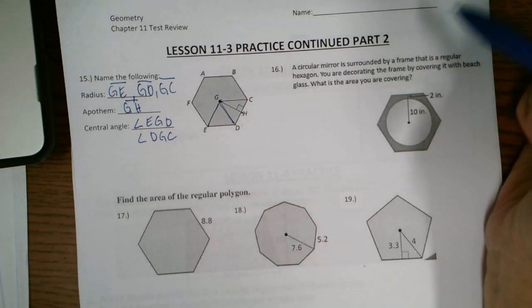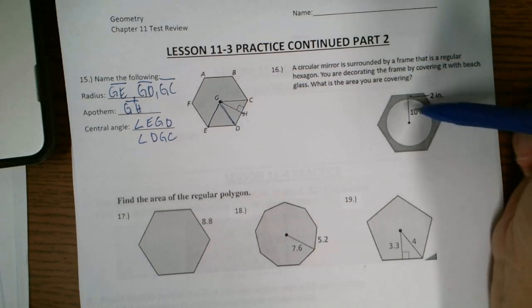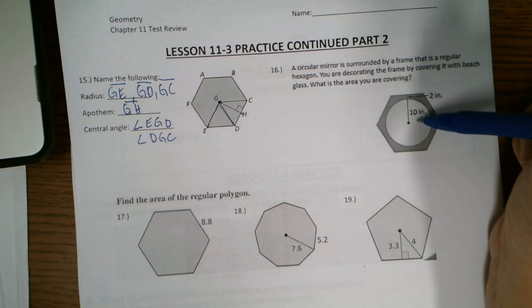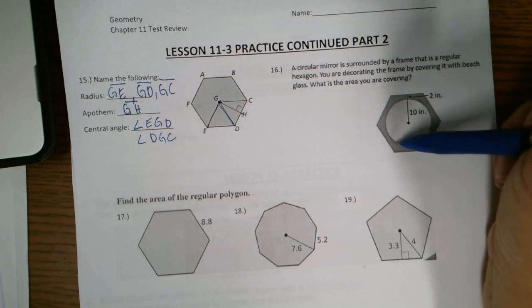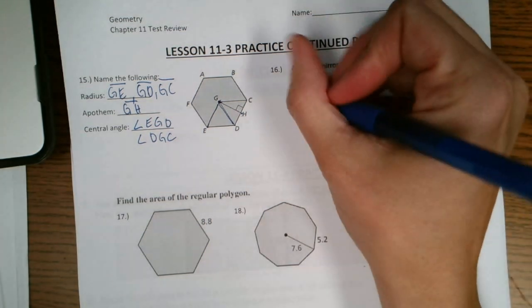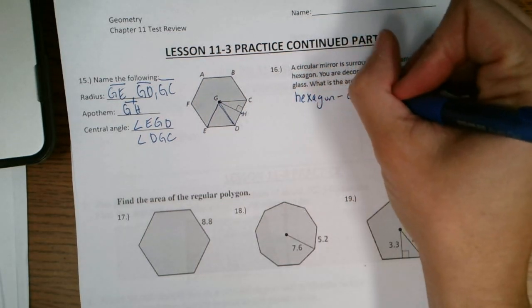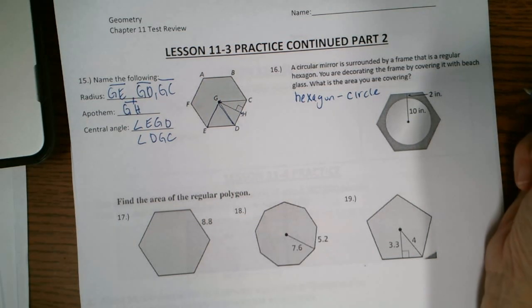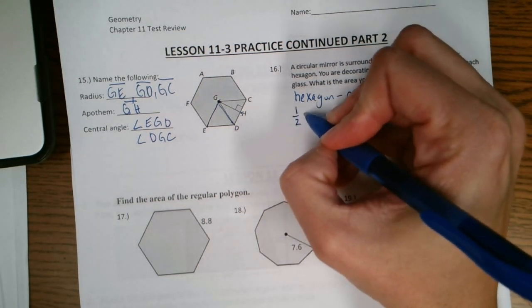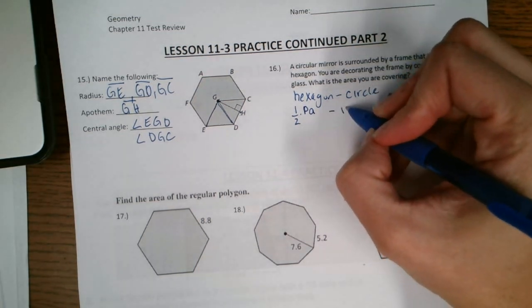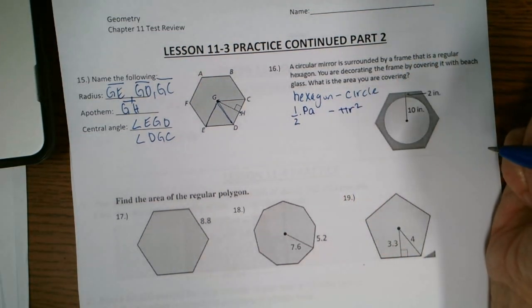Number 16, we have a hexagon surrounded by a circle. The circle is basically not included in the problem because that's the mirror, and we're only interested in this dark shaded spot. So we're going to do a hexagon minus a circle. The hexagon is going to be 1/2 p times a. The circle is going to be pi r squared.